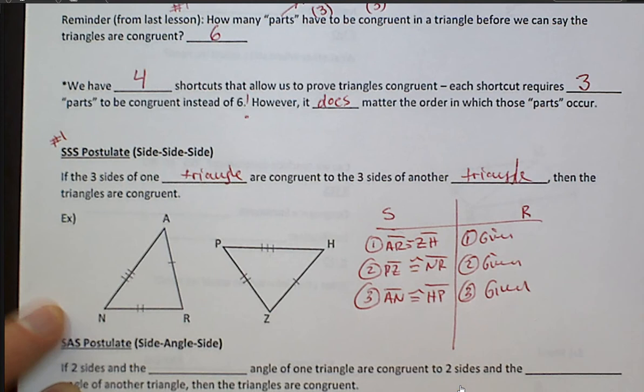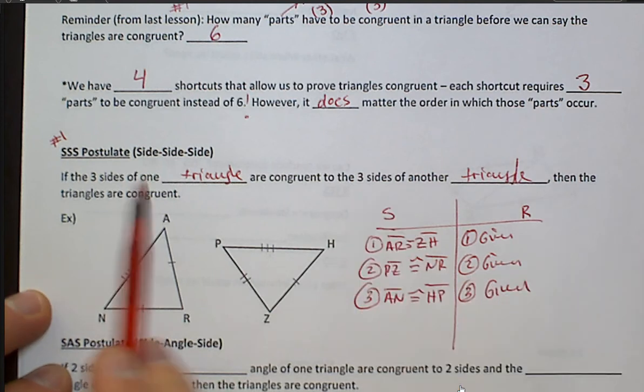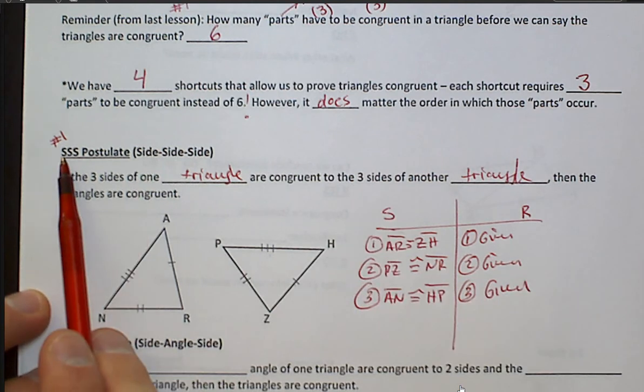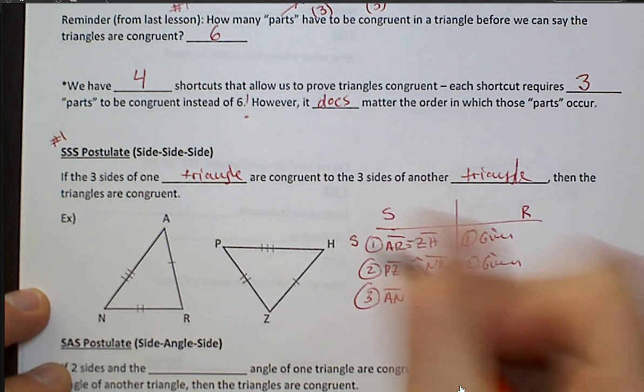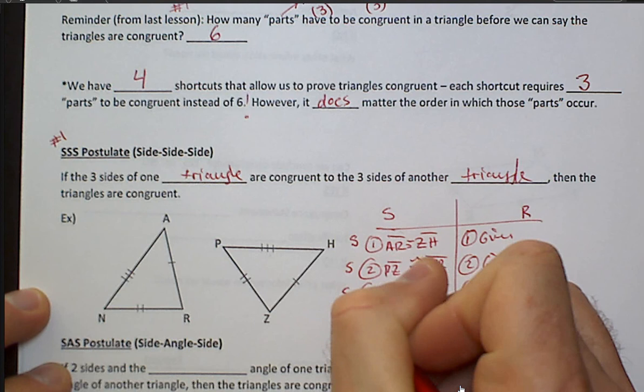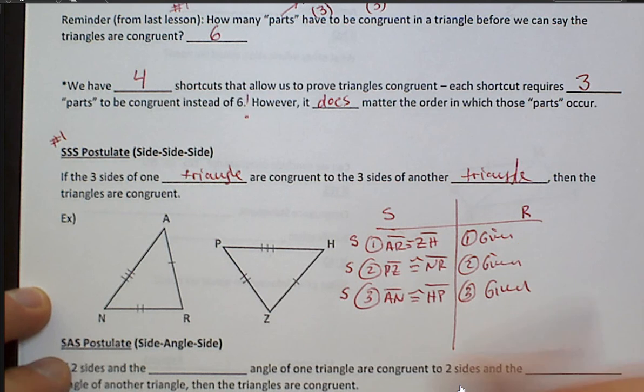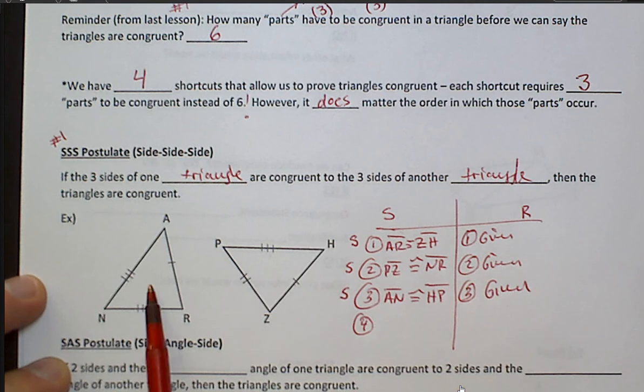And what I do in proofs is, when I work on my shortcuts, this SSS, which stands for side, side, side, I just showed a side equal to a side equal to a side, and a side equal to a side. I'm done. I have now shown that I have all 3 sides of one triangle congruent to all 3 of the other.